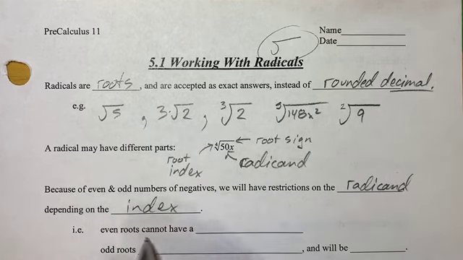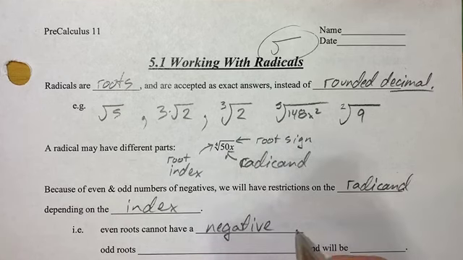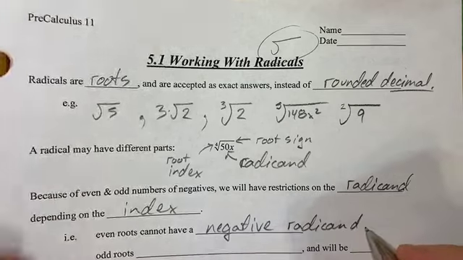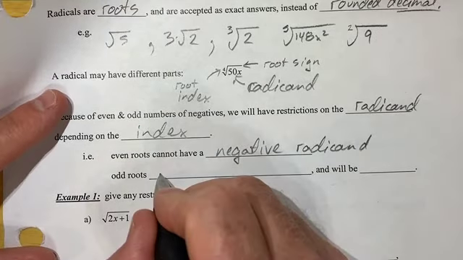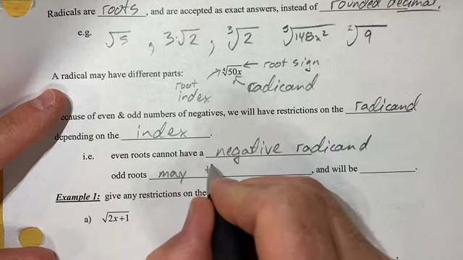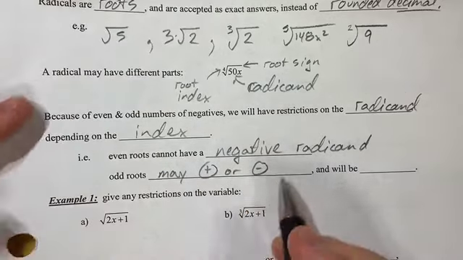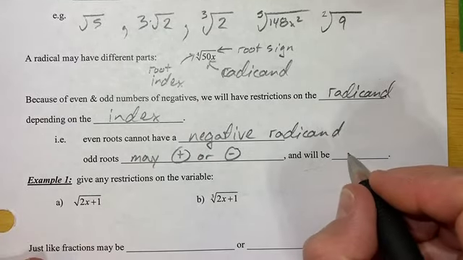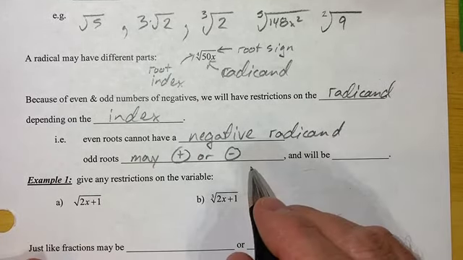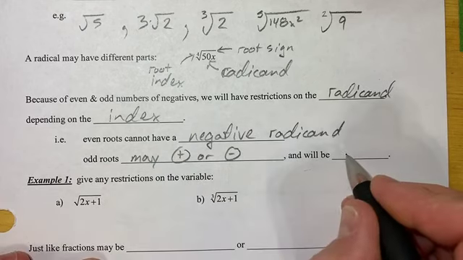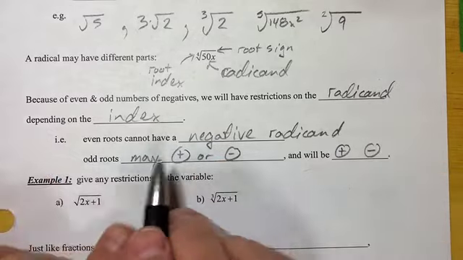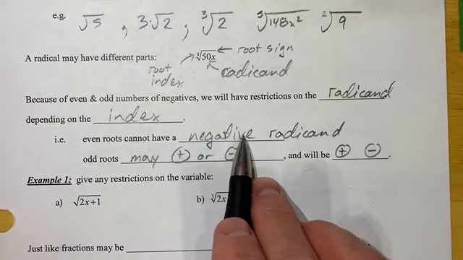So in other words, even roots cannot have a negative radicand. So in other words, the inside, right? But if it's an odd root, it may be positive or negative. Because if you had a cube root of a negative, the result will be negative. If it is going to be positive, it's going to be positive. If it's negative, then it's also going to be negative. So they can be positive or negative, right? But even roots, only going to be positive.